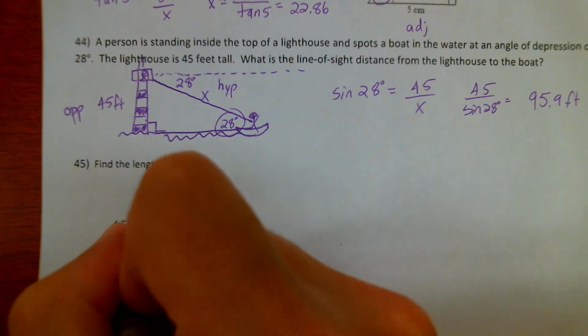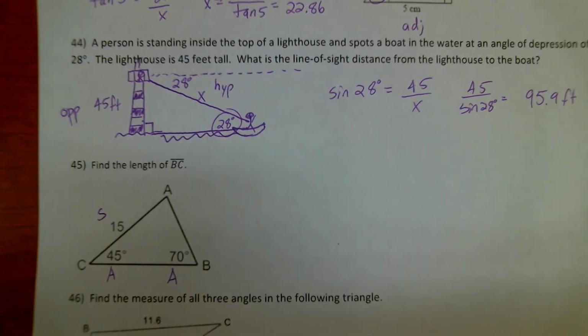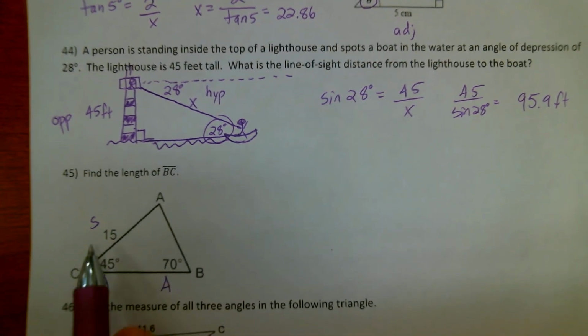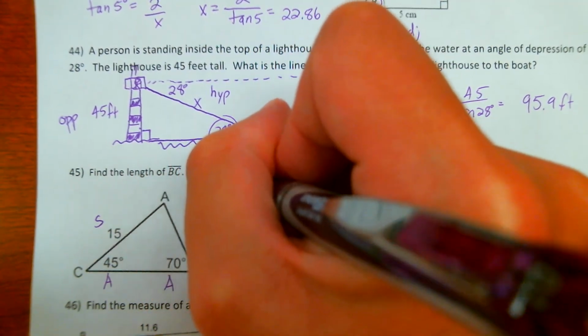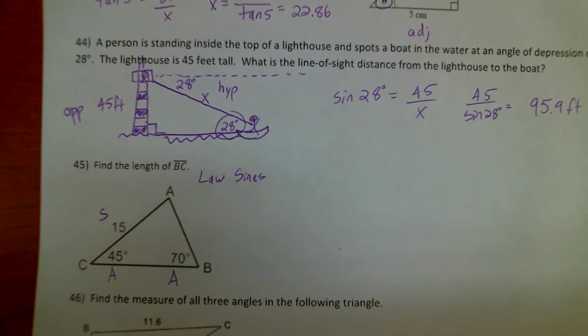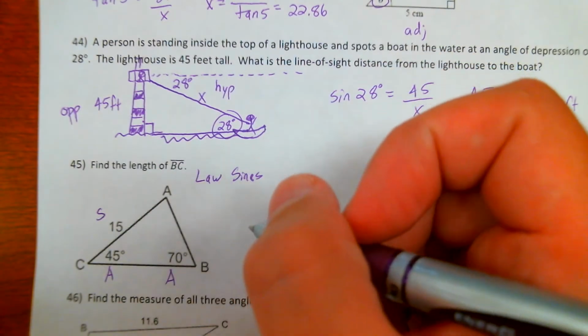I have AAS. Okay, so that tells me I'm probably going to have to use law of sines or law of cosines. And here's where you're going to have to remember, which one is it for AAS? That is the law of sines. Okay, so make sure you know which triangles you're going to use law of sines and cosines for. Cosine is only for SSS and SAS. Everything else is law of sines. So this is going to be pretty easy.